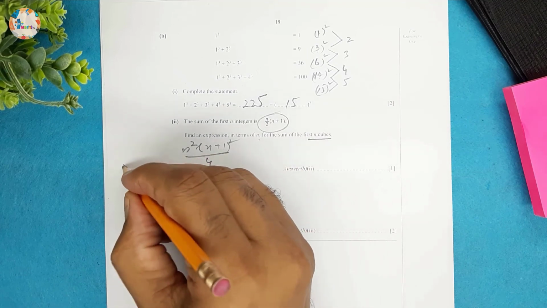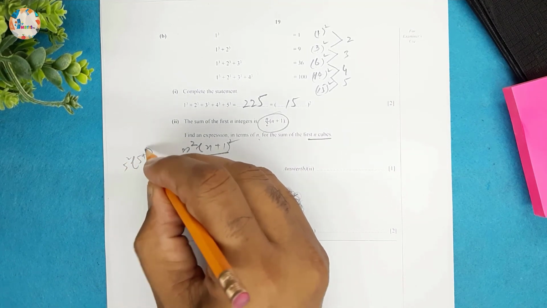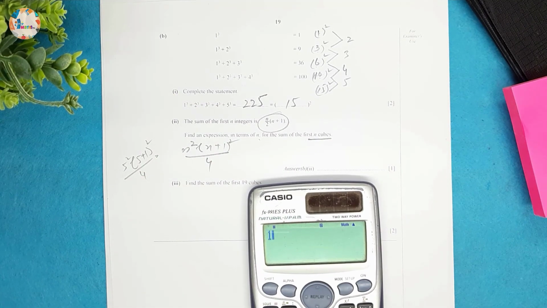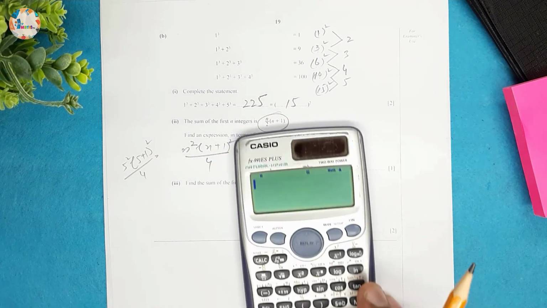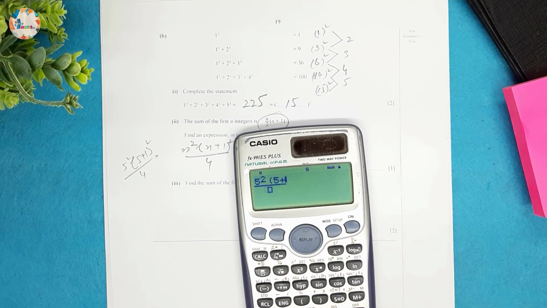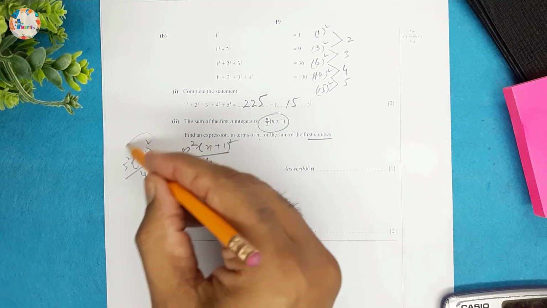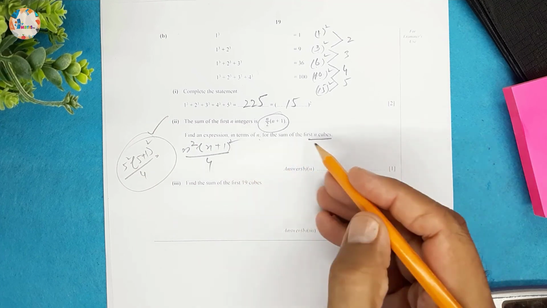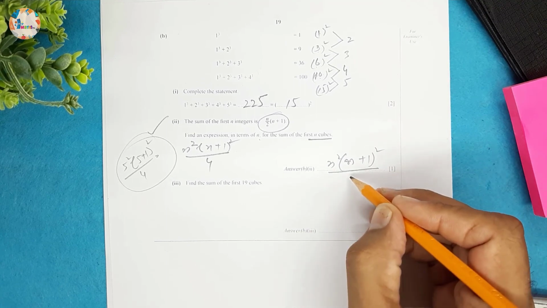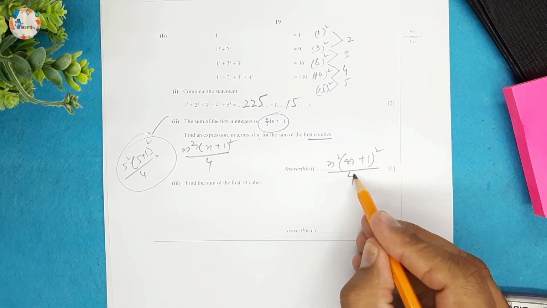it will be 5 squared into 5 plus 1 squared divided by 4, and this should be equal to 15 squared, and 15 squared is basically 225. So if we are getting 225, it means this formula will be working. So we can write 5 squared into 5 plus 1 squared divided by 4, this will be equal to 225. So hence this formula is basically working. So we can use this one, n squared into n plus 1 squared divided by 4. This will be the formula required for this one.